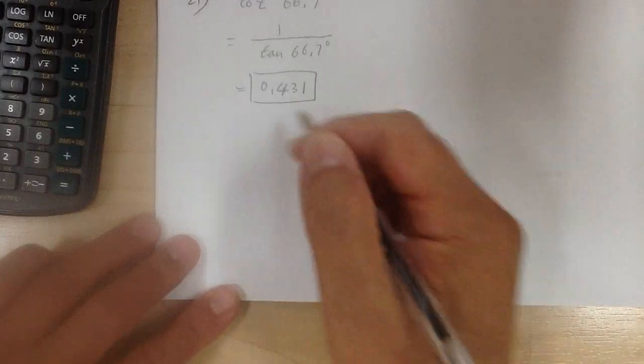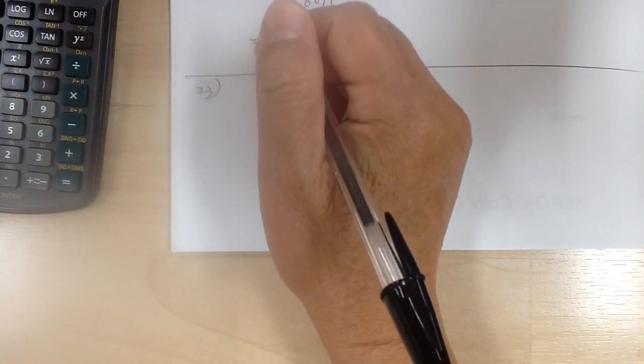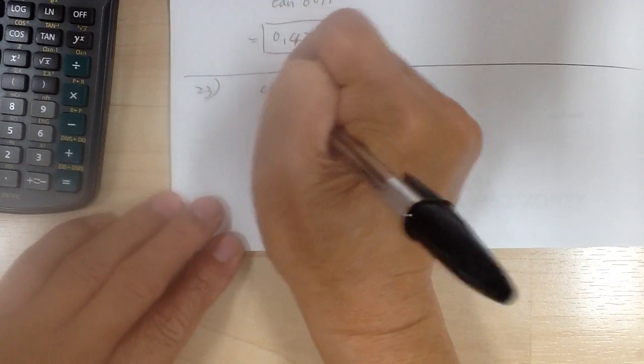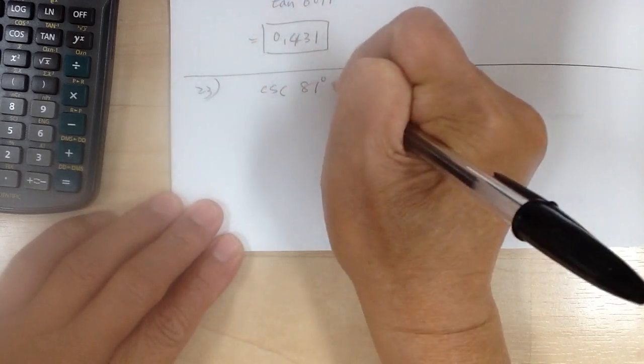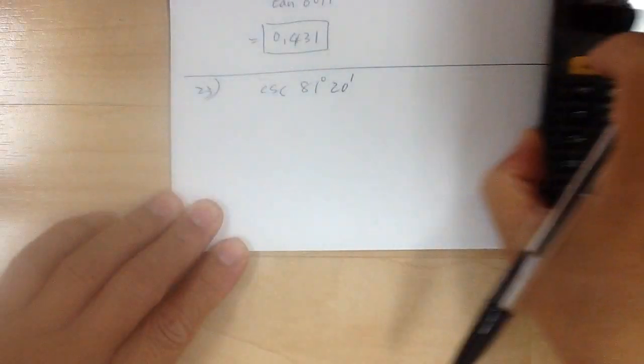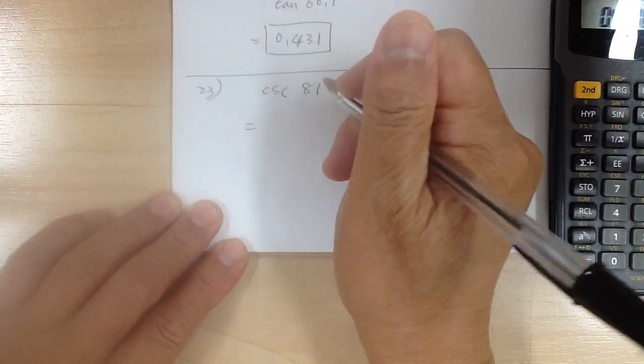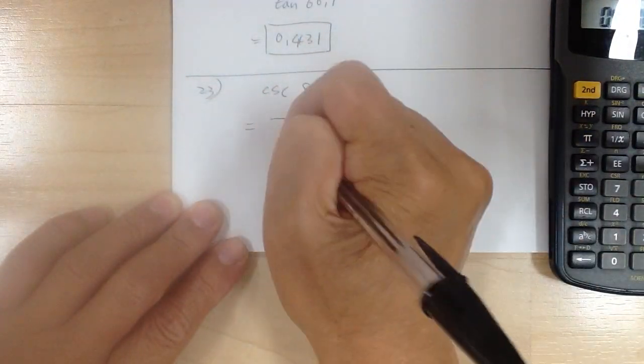Okay, let's go to 23. You have cosecant of 81 degrees and 20 minutes. There's no cosecant on the calculator, so you have to convert into a primary function. Cosecant is 1 over sine.